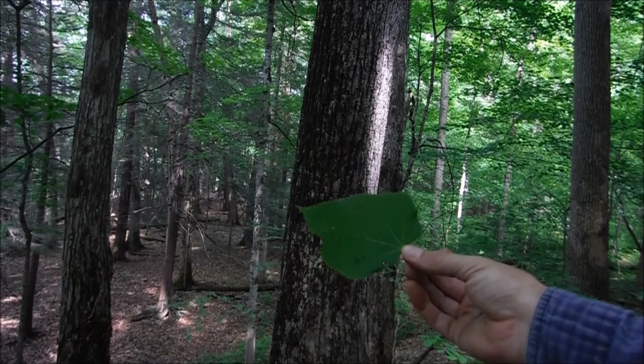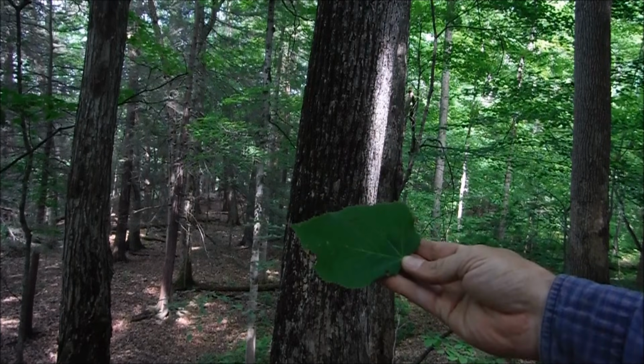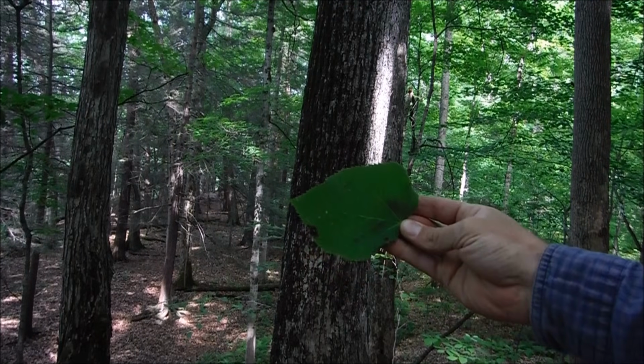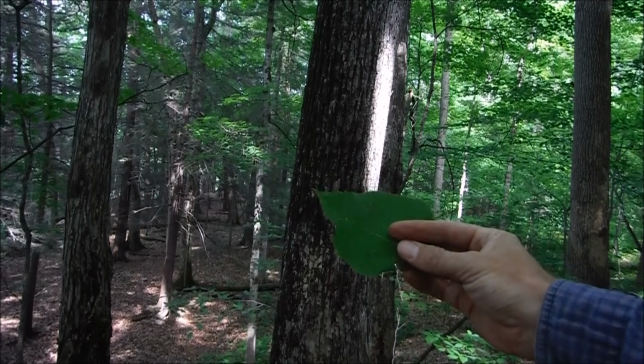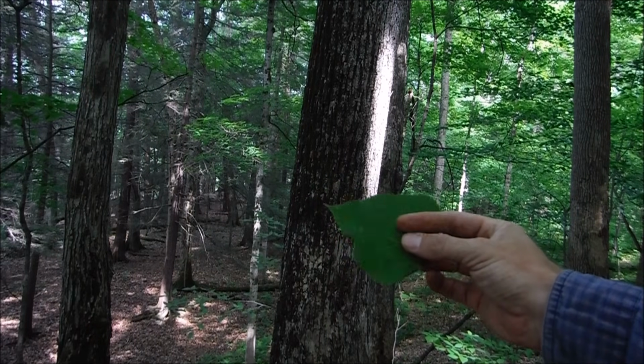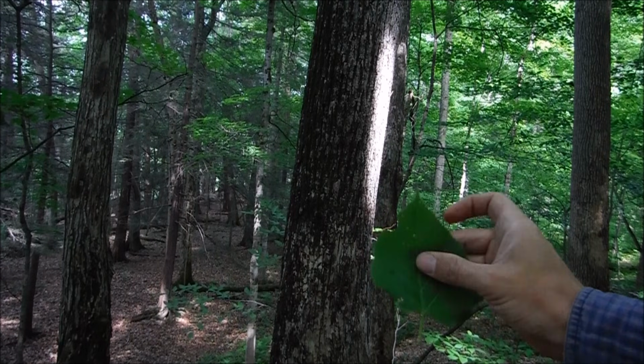Basswood trees have a vaguely heart-shaped leaf. They get pretty big, and any kind of caterpillar loves to chew on these. So by the end of the summer, the crown of the basswood will be full of chewed up basswood leaves. You see how they got a little start on it here.